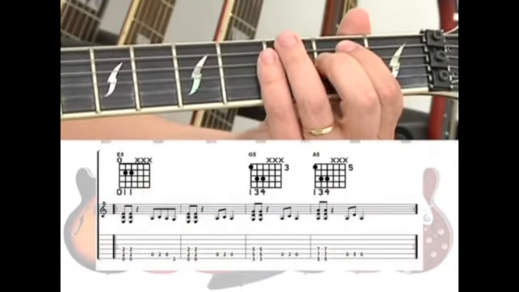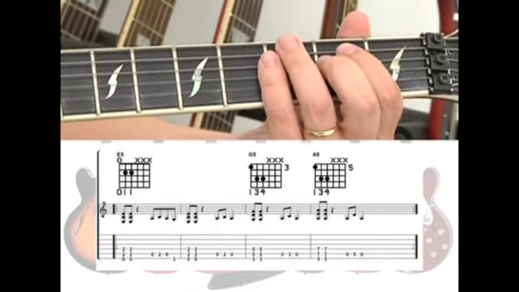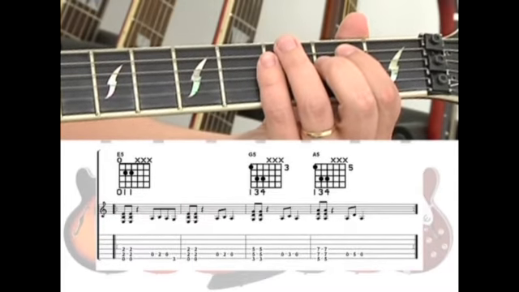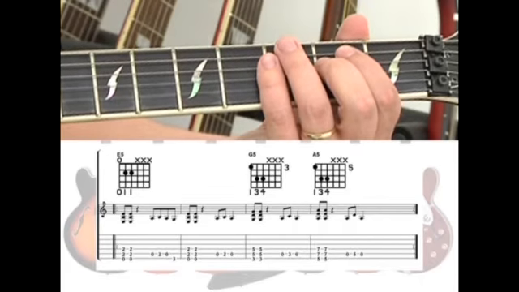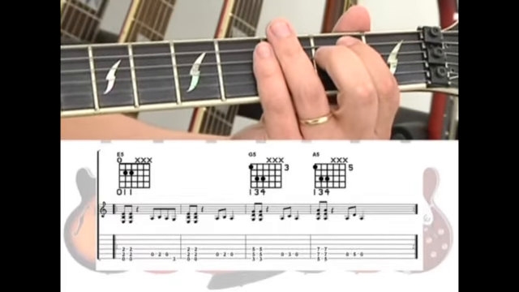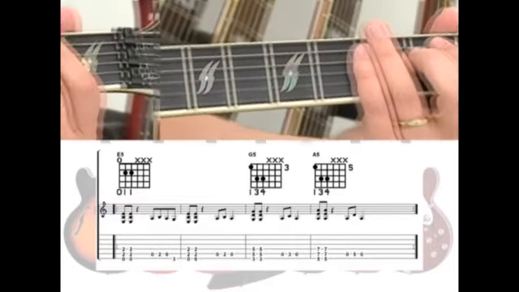To accent the rock song, we are adding a rest to the second count. A rest is simply a period of silence. Here we are playing each power chord with eighth notes for counts 1 and. Then mute the strings to produce a rest for the 2 count.